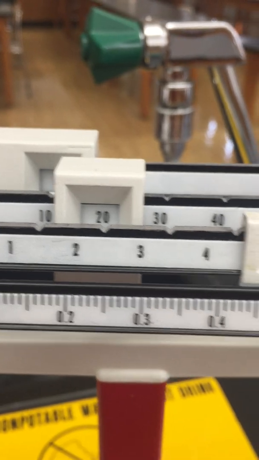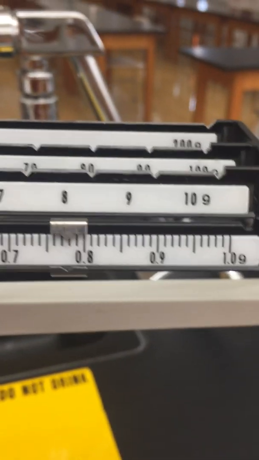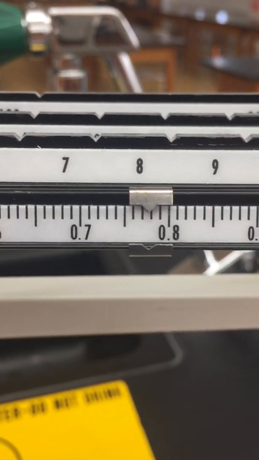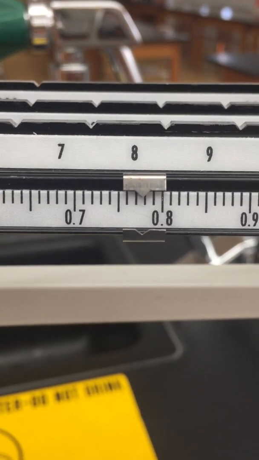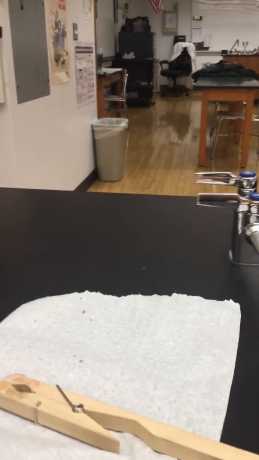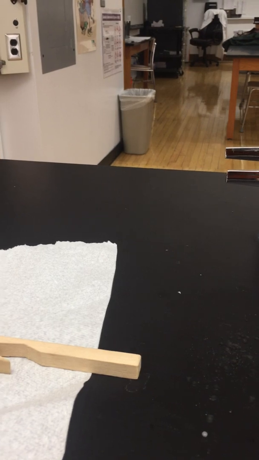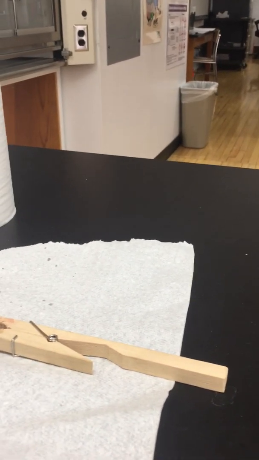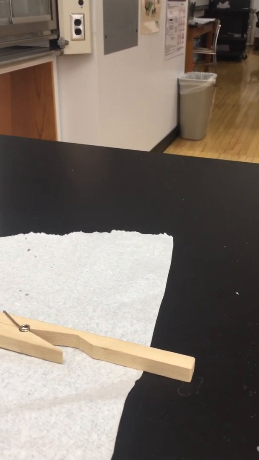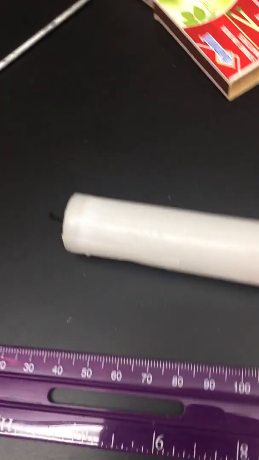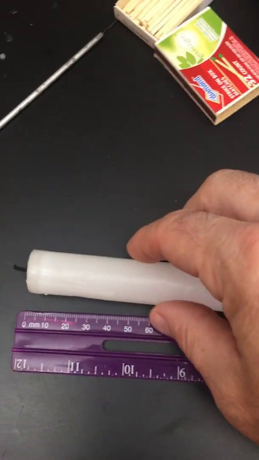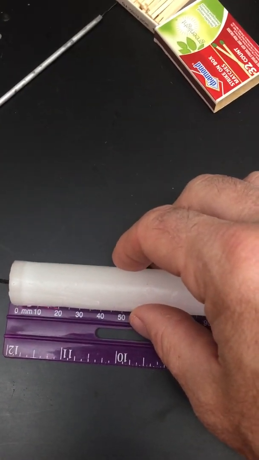You can see the tens rider, the one rider, and the smallest rider. Hopefully you can see that. Okay. I'm going to measure the length again. I got the other ruler a little too close to the flame, so it's out of commission.